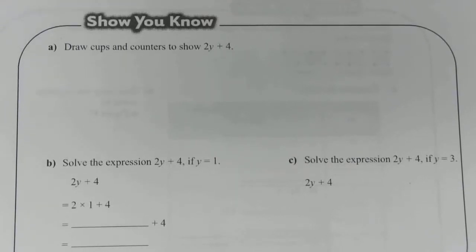Alright, so part A, draw cups and counters to show 2y plus 4. A variable like y is just a container. It can hold various things, so it can hold different numbers. And in this particular instance, we don't know what's in y, but we're asked to draw this particular expression.